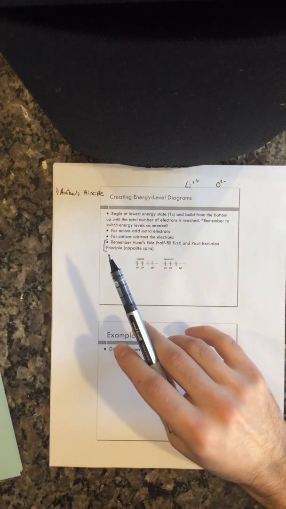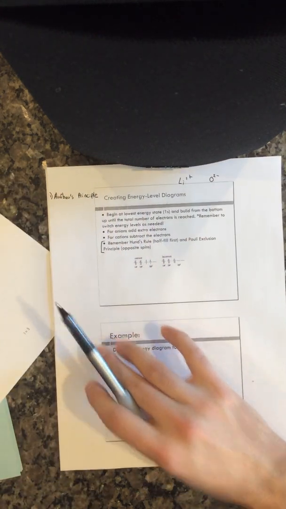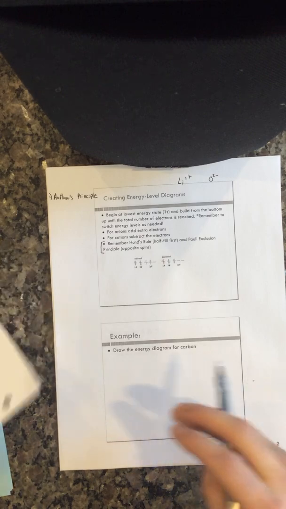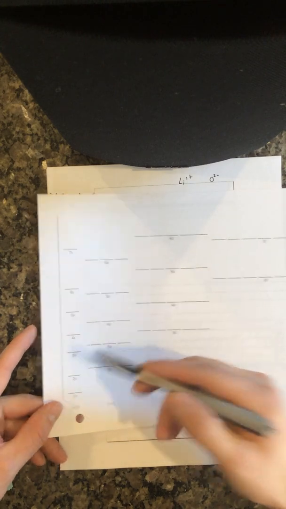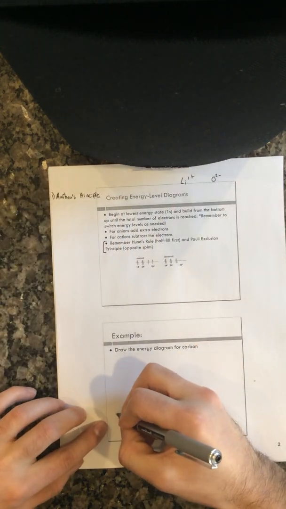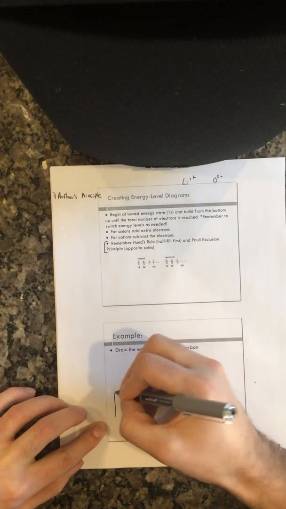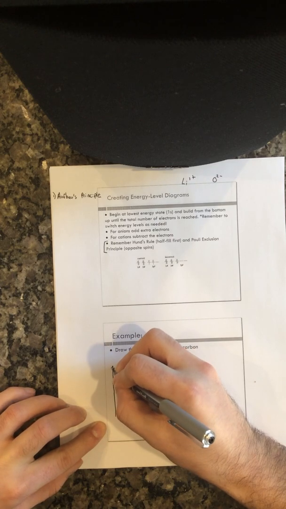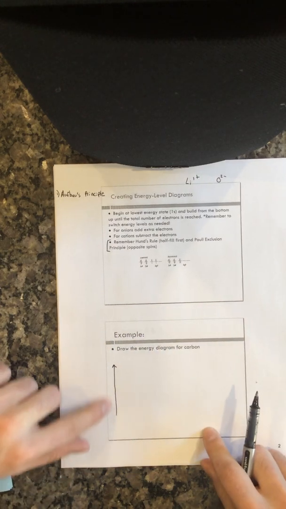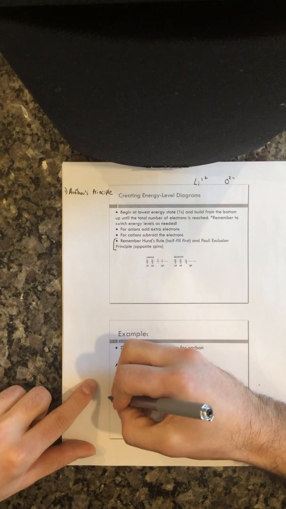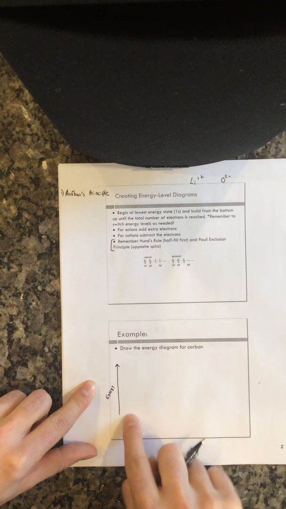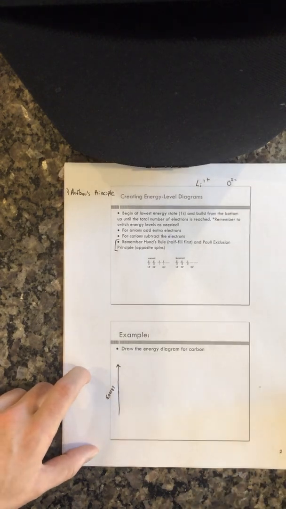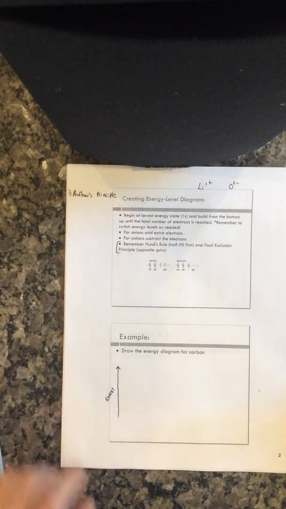So what we're essentially going to do is draw this here. This is what we're going to draw. We're going to start from the bottom and work our way up to the top. What this is telling us is the energy, the lowest energy to the highest energy. Hopefully you can see that there.